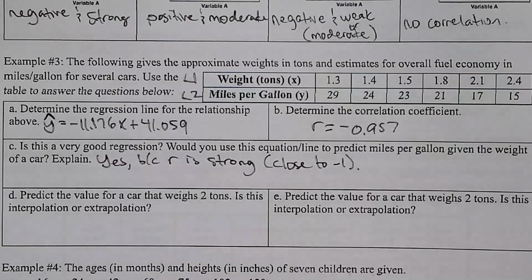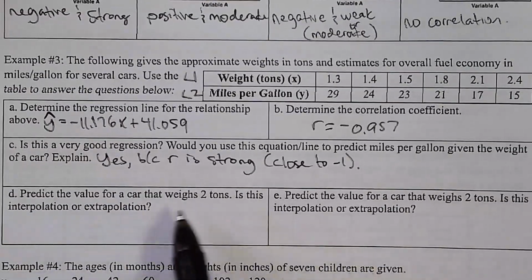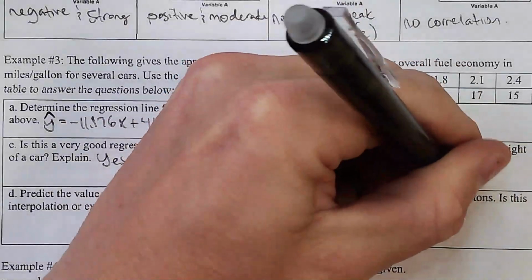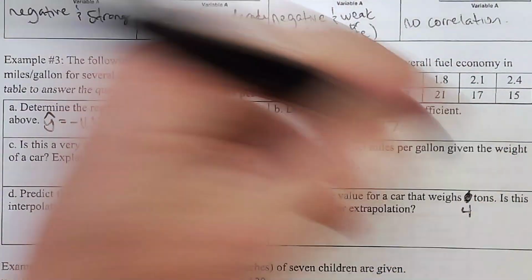To build off Frankie's point, there's a strong relationship. It's not always, but in general, as your vehicle gets larger, your miles per gallon gets smaller. It's not perfect, but it's a strong relationship. I screwed up on this one, so I apologize. I want you to change this to 4 right here. Change that one to 4.